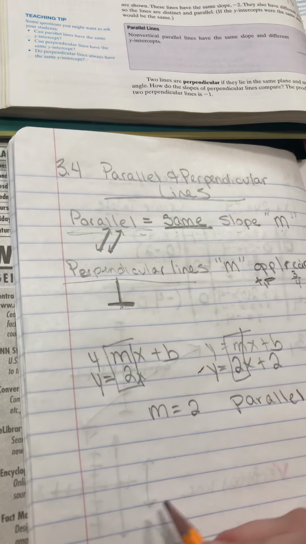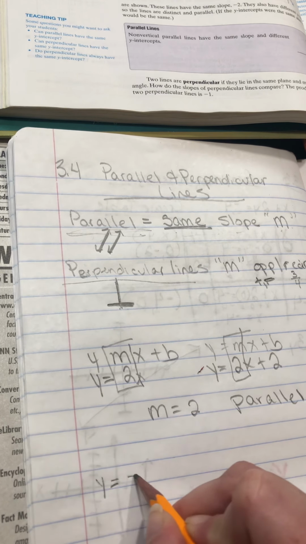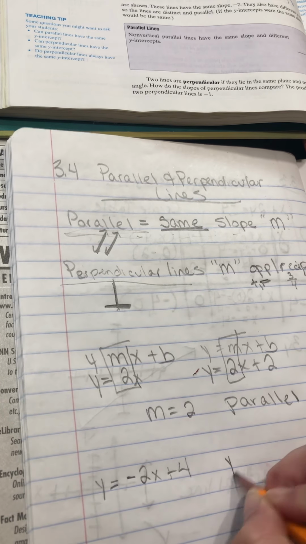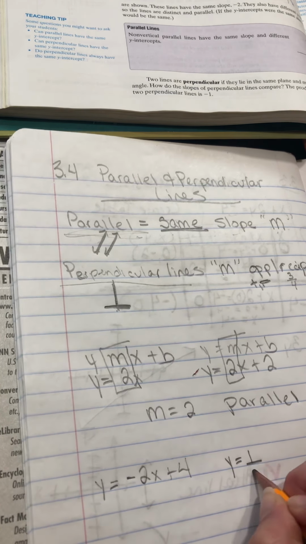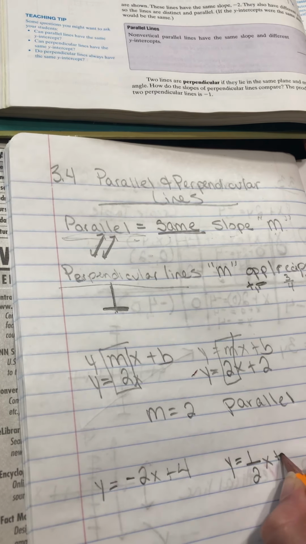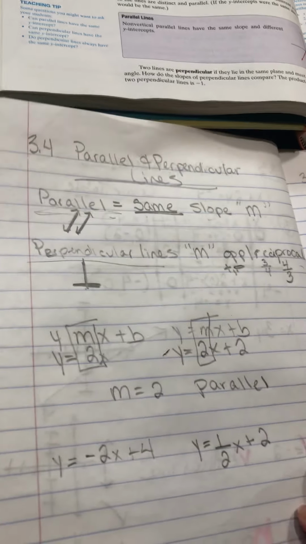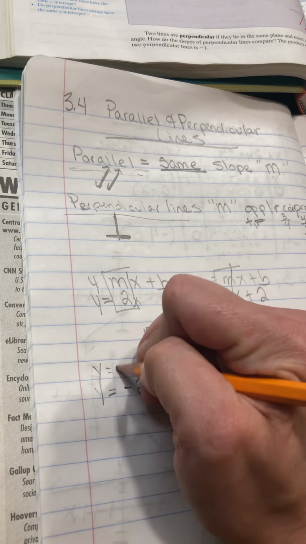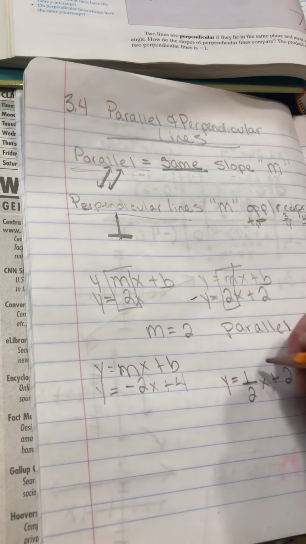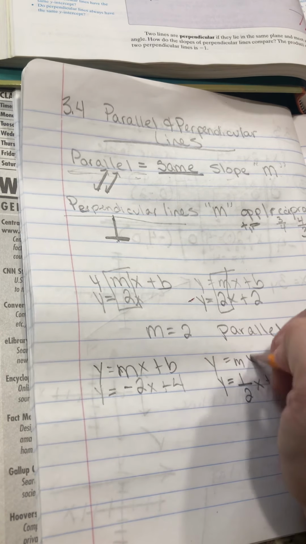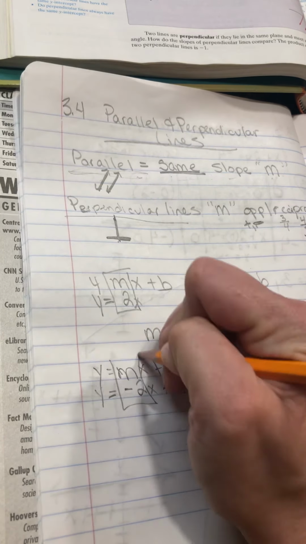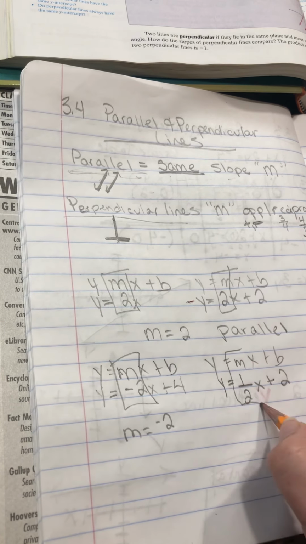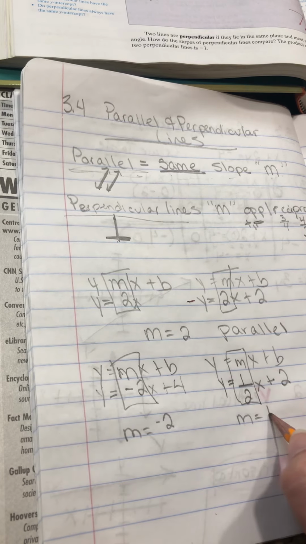What if one says y equals negative 2x plus 4, and another one says y equals 1/2 x plus 2? Are these parallel, perpendicular, or neither? Again, we're looking at y equals mx plus b. We're looking at our m's. This one's m is negative 2. This one's m is positive 1/2.